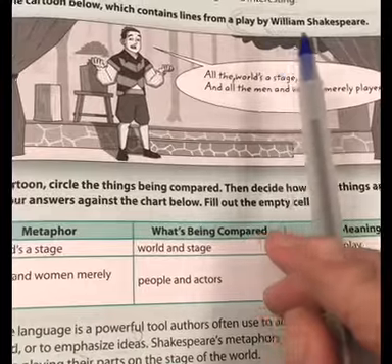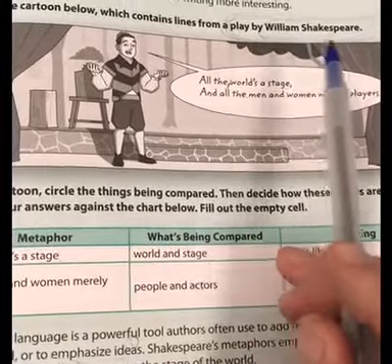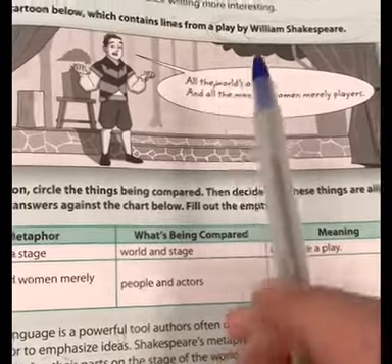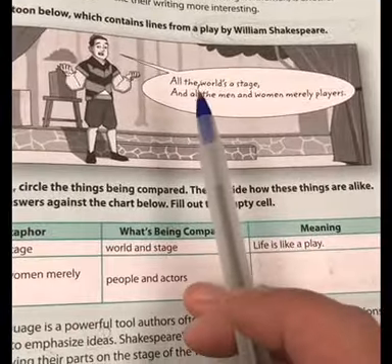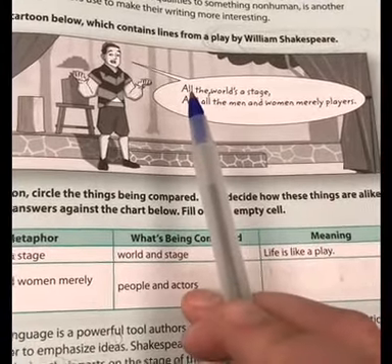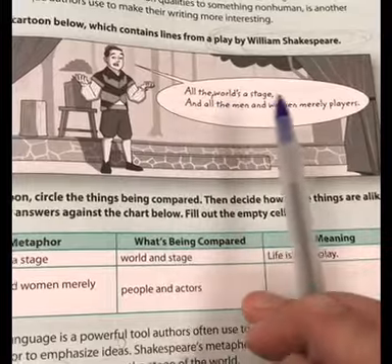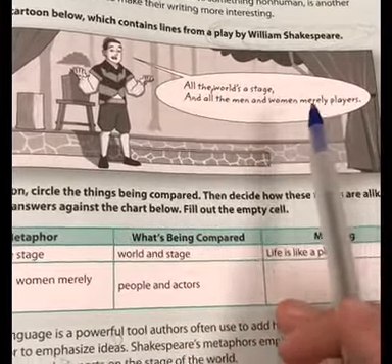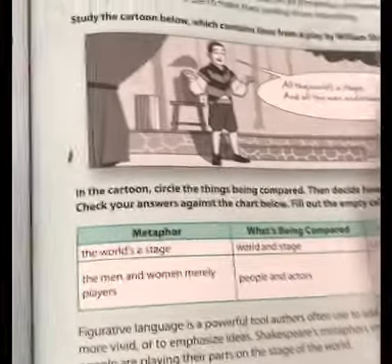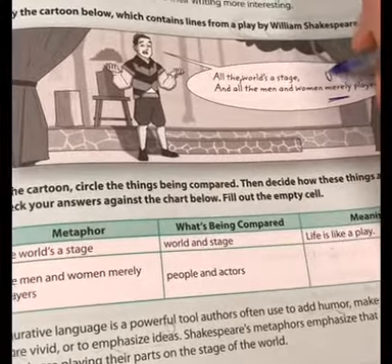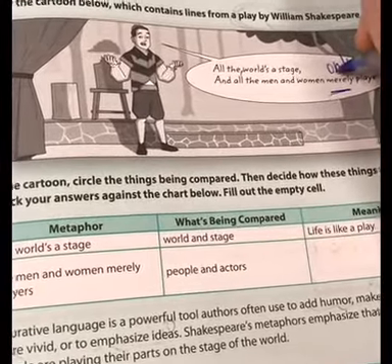Shakespeare, super famous playwright, died a long, long time ago, wrote a bunch of stuff, and he was into using lots and lots of figurative language. Now this quote reads, "All the world's a stage and all the men and women merely players." Now, this word merely means only.